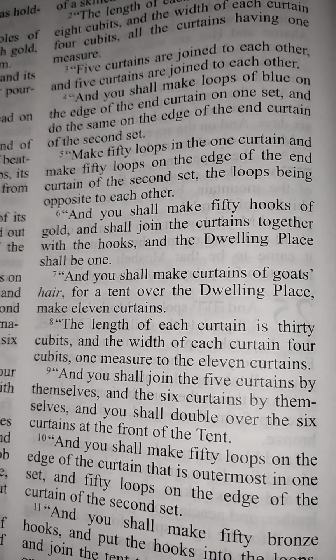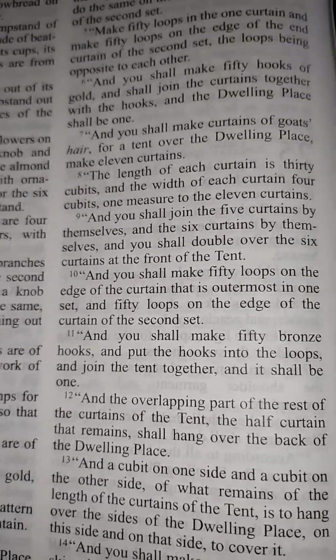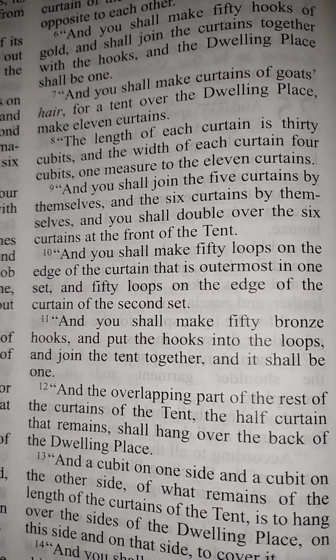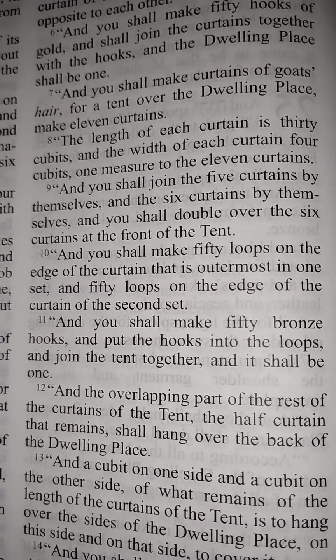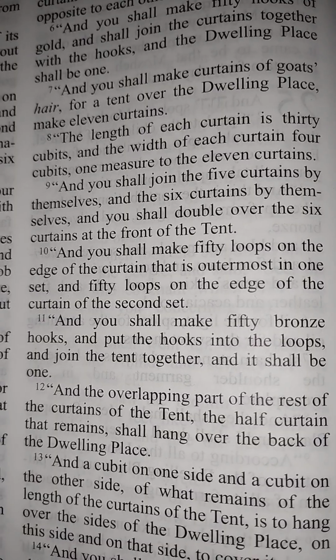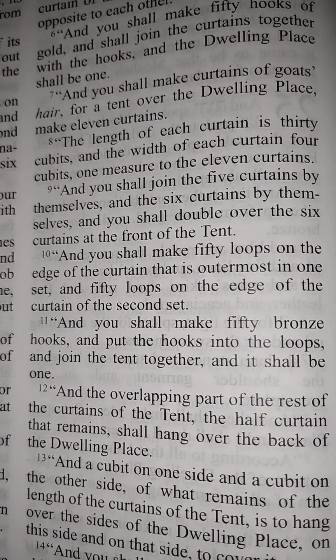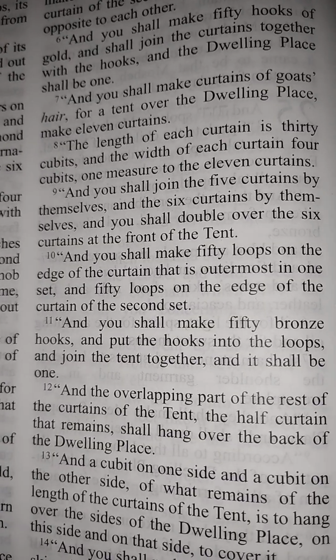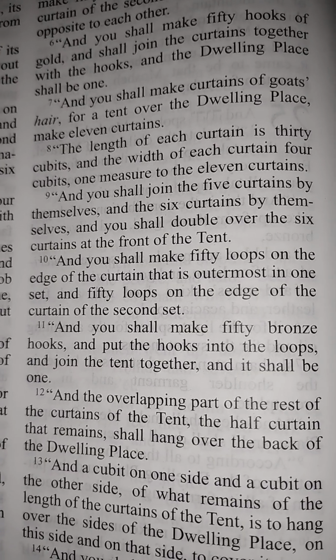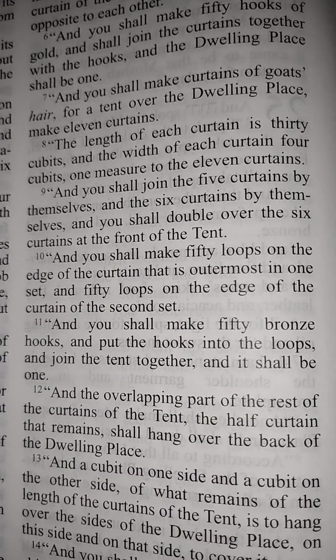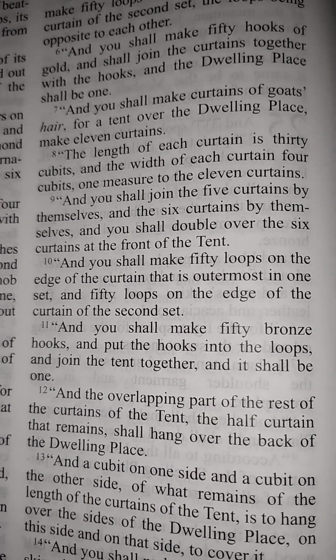And you shall make 50 loops on the edge of the curtain that is outermost in one set, and 50 loops on the edge of the curtain on the second set. And you shall make 50 bronze hooks, and shall put hooks into the loops, and join the tent together, and it shall be one. And the overlapping part of the rest of the curtains of the tent, the half curtain that remains, shall hang over the back of the dwelling place.